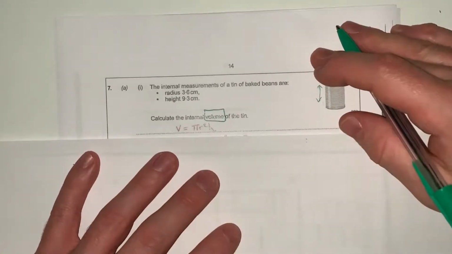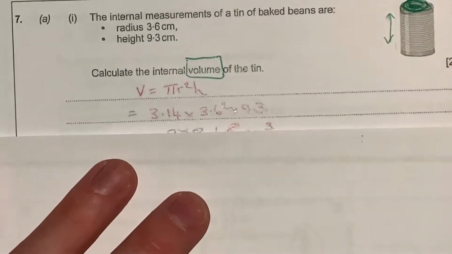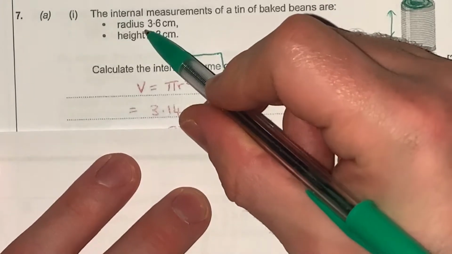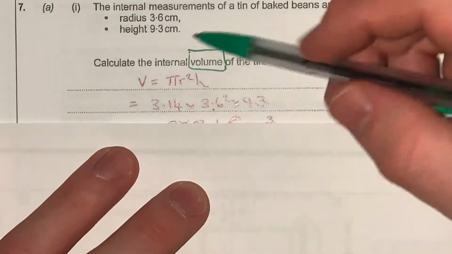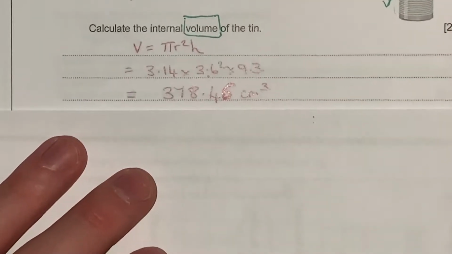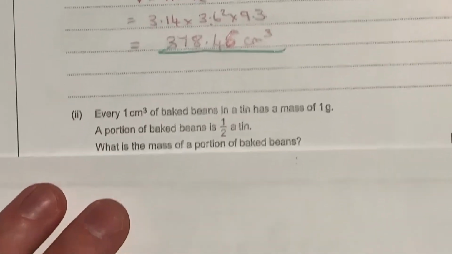So how do you find the area of circles? Pi times radius squared, and then I times by the height. So I'm actually going to do 3.14 times 3.6 squared, because it tells you there the radius is 3.6. Then I'm going to times by 9.3, because that's the height, and eventually that gives me the volume of 378.46 centimeters cubed. Okay, nice one for 2 marks.